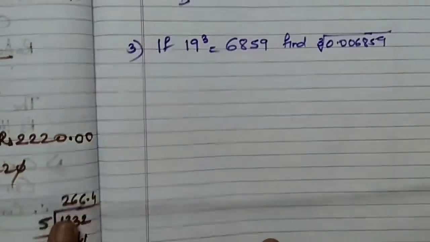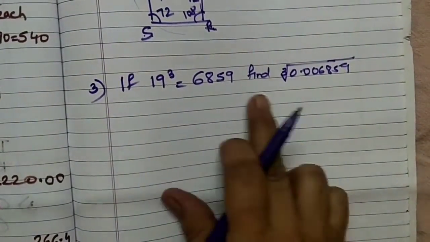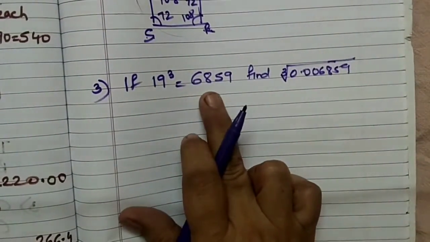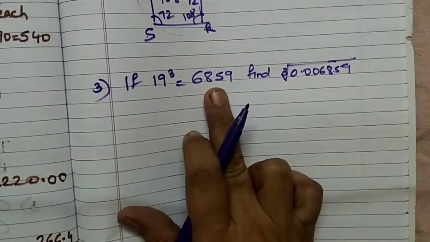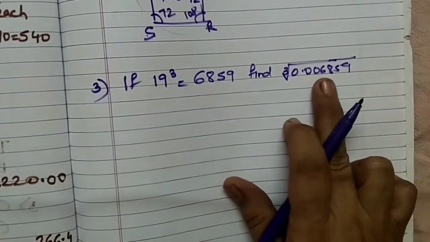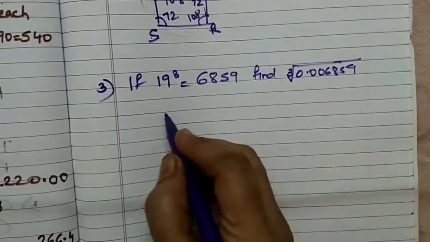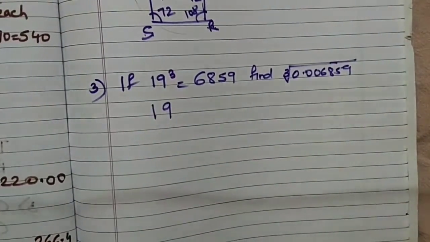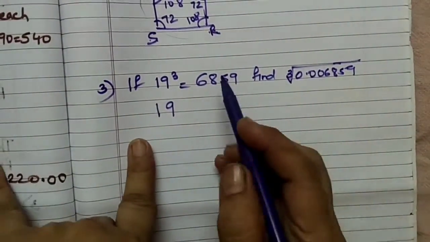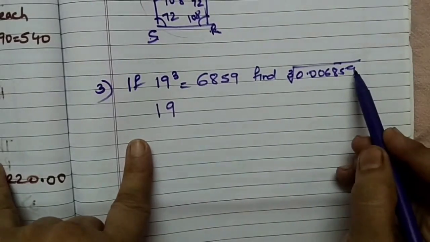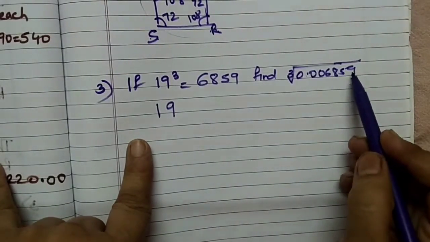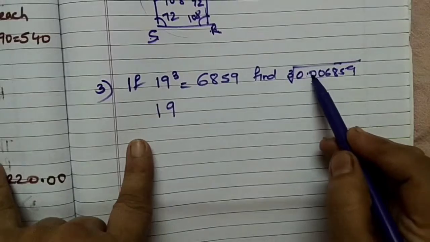Okay, that is our sum. So here it is 19 cube. 19 is multiplied 3 times, we get this. Now the cube root of this will be something 19, but where will the point be? How many numbers are there after the point? You see 1 2 3 4 5 6.